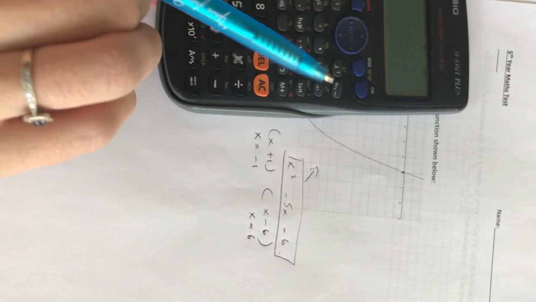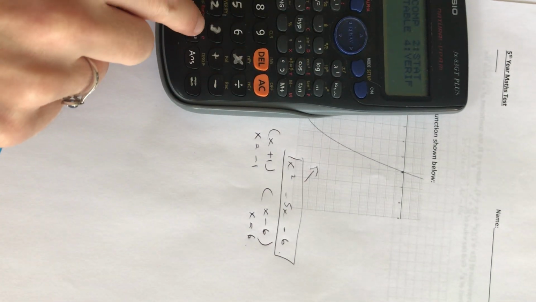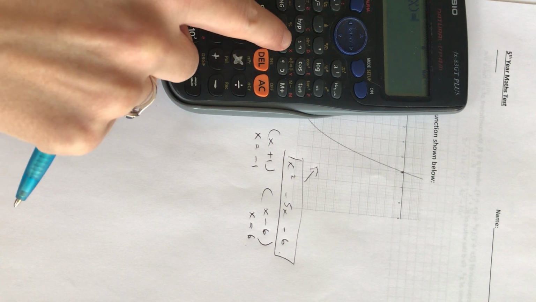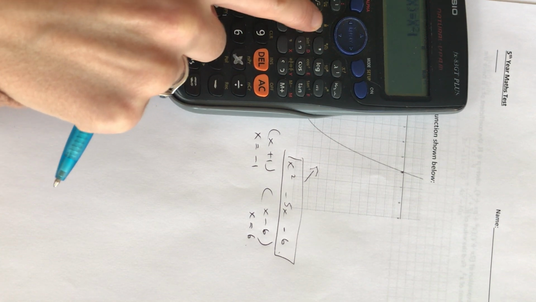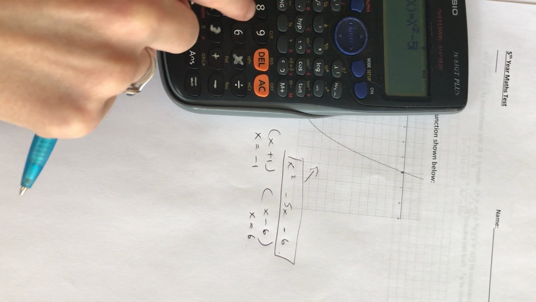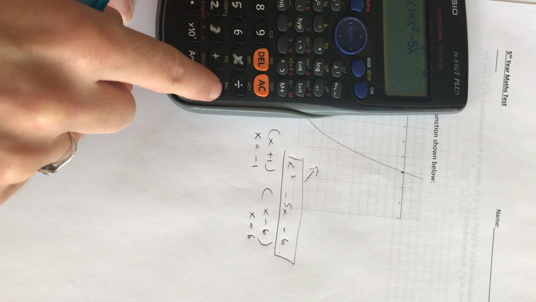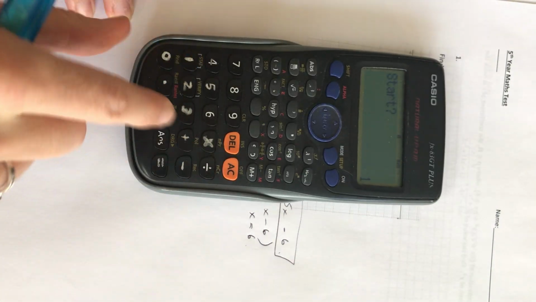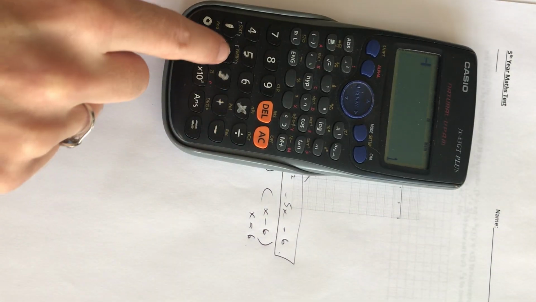If you were to throw that into the calculator, get your table, x squared minus 5x minus 6. Do I want to start at 1? No, I want to start at -2, let's say.